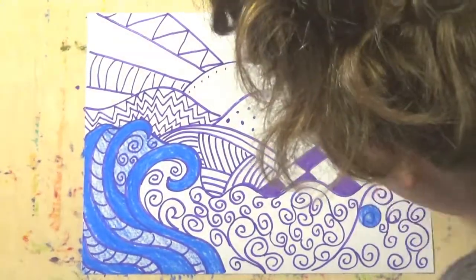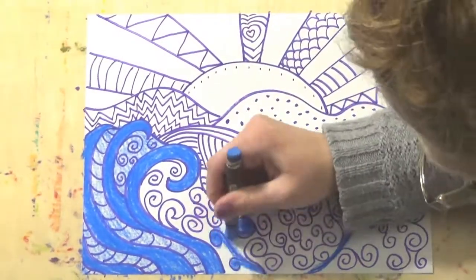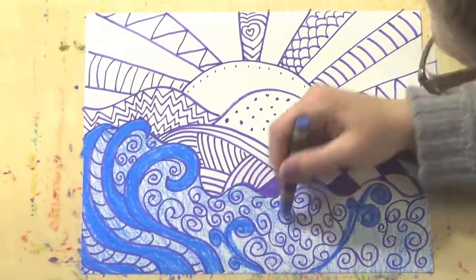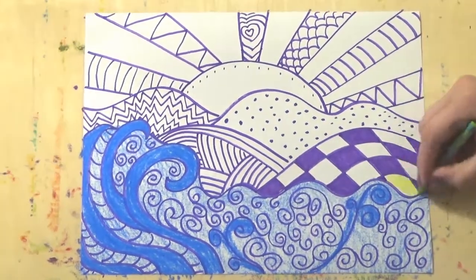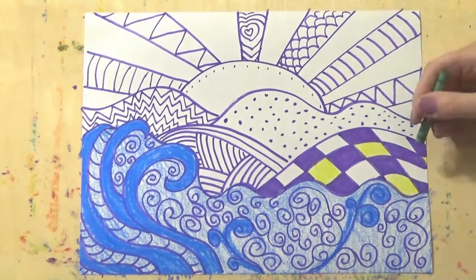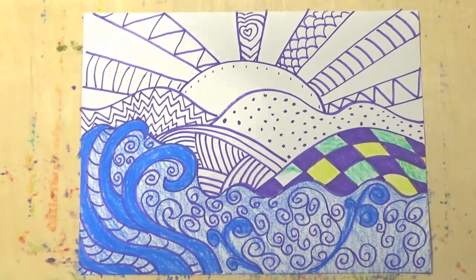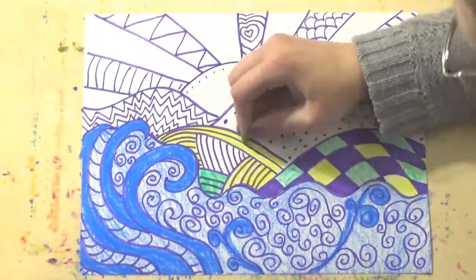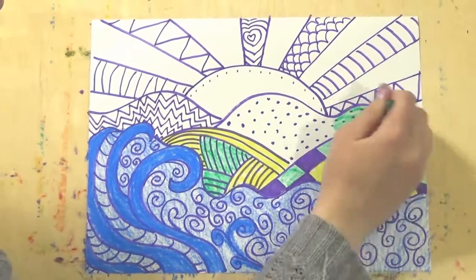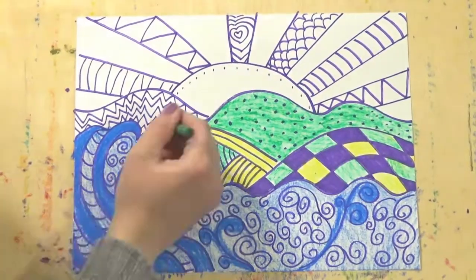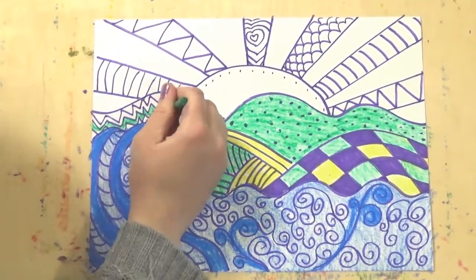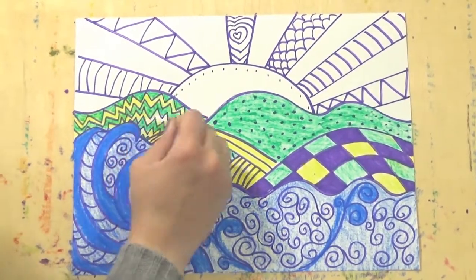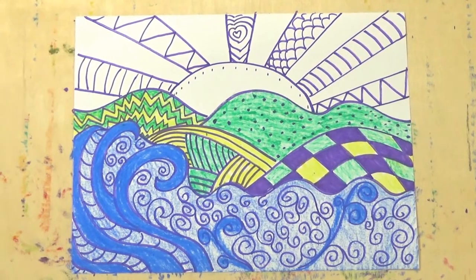Okay, I'm going to speed this up a little so that it'll go a little faster. Now, even though I'm just using blue, I did some darker areas and lighter areas where I pressed harder with the crayon and lighter with the crayon. Now, I'm using green in the grass. It looks a little bit yellow on the computer screen, but it's like a lime green. It might look a little bit yellow to you, but I wouldn't use yellow down there. I would save that for the sun.